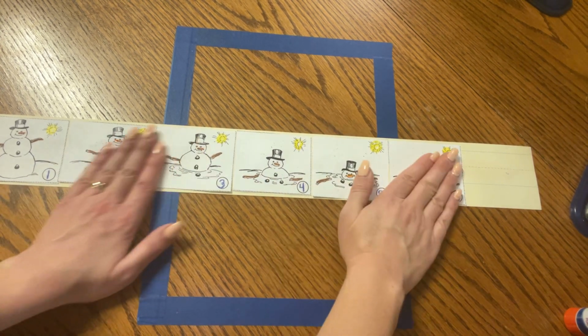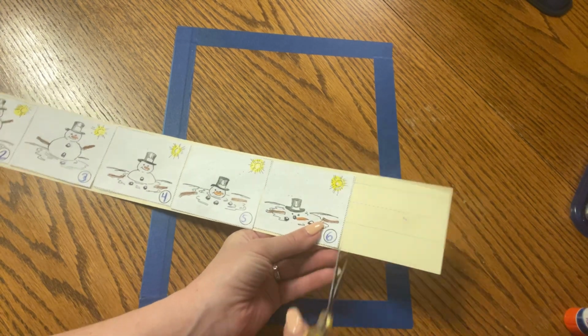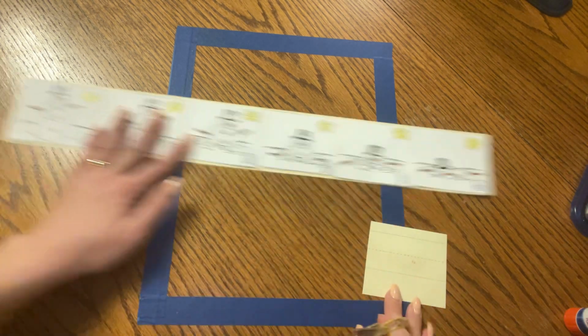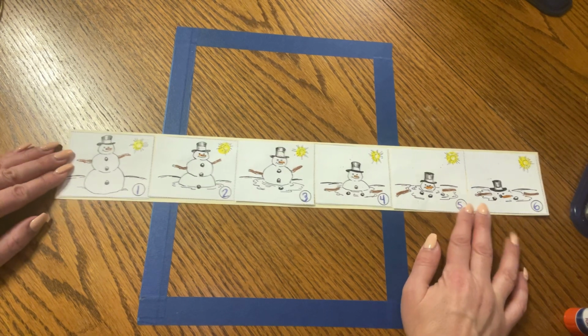If you have some extra sentence strip left over, friends, you can just cut that piece off. And now you have a snowman melting sequence of events.